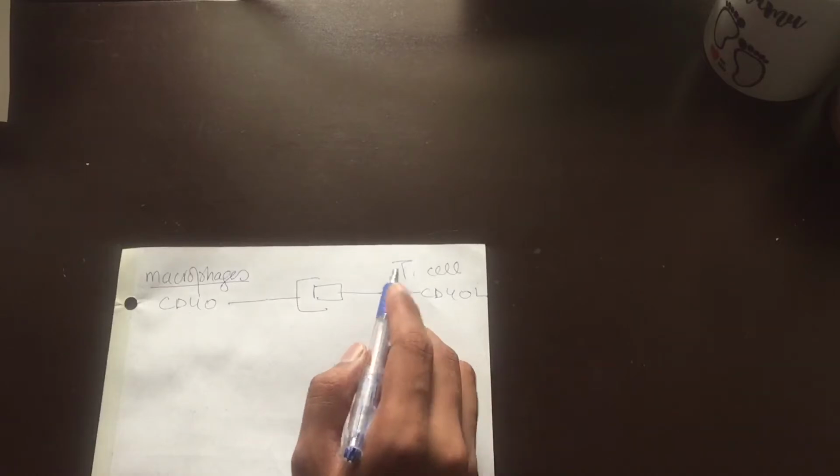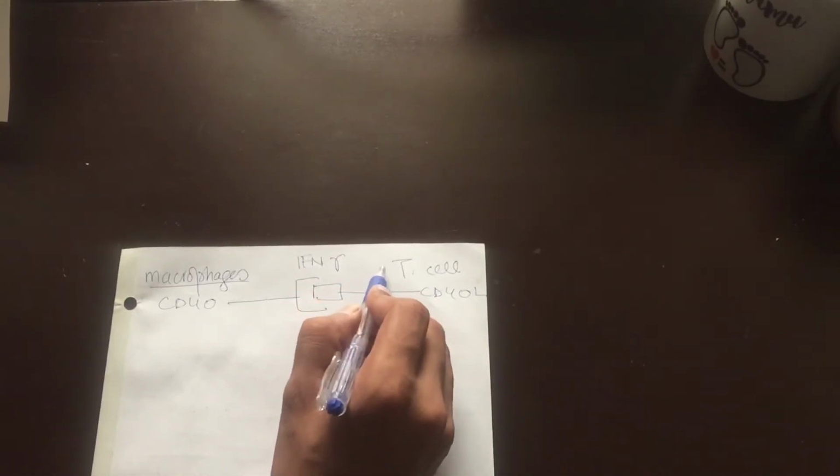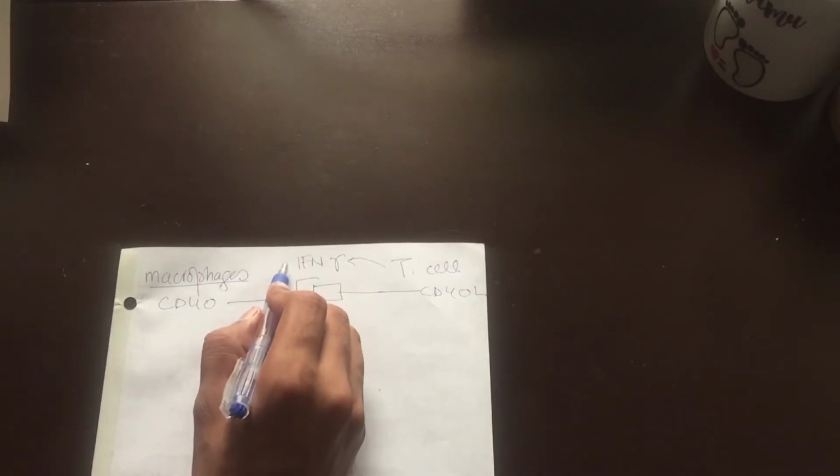First the T cell releases interferon gamma, and this goes to the macrophages.